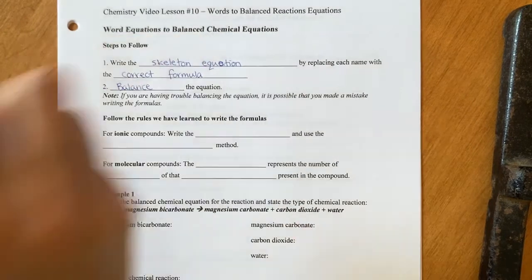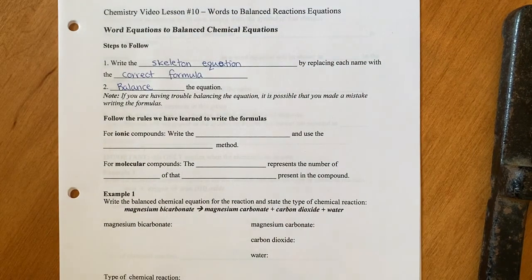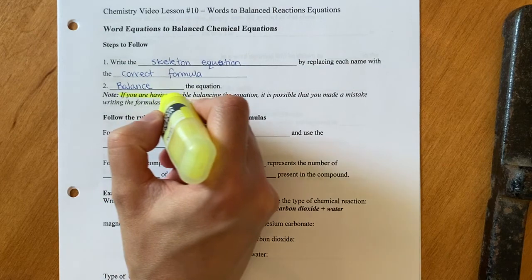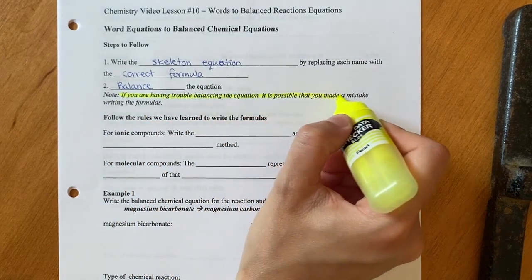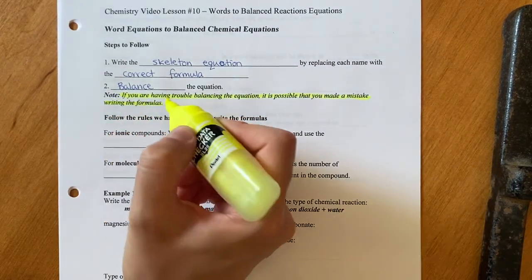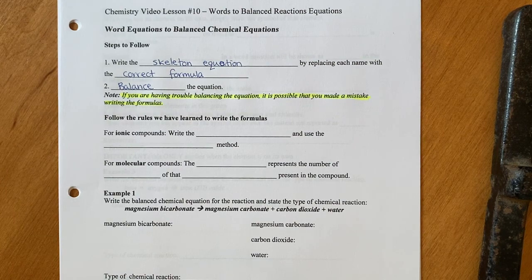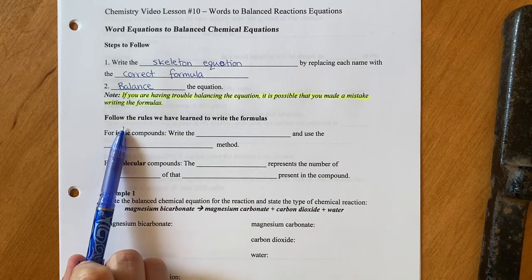the equation. Now you may find that if you have a really hard time balancing, the problem is that you've actually made a mistake in your formula. So if you try to balance and you keep trying and it's just really not working out, chances are that you've probably made a little mistake in writing the actual formulas. So double check them and see if you can find where you may have gone wrong. A quick reminder for the naming rules.